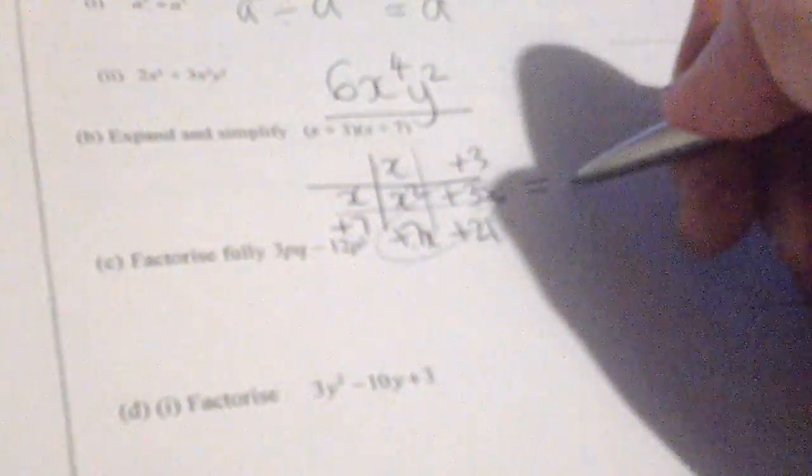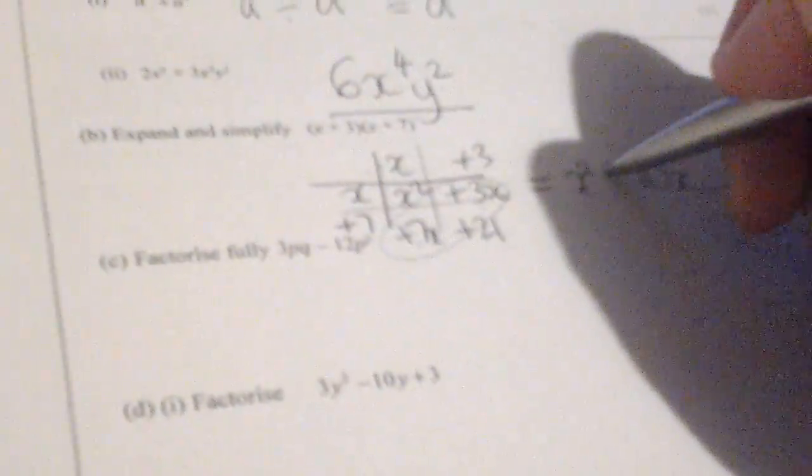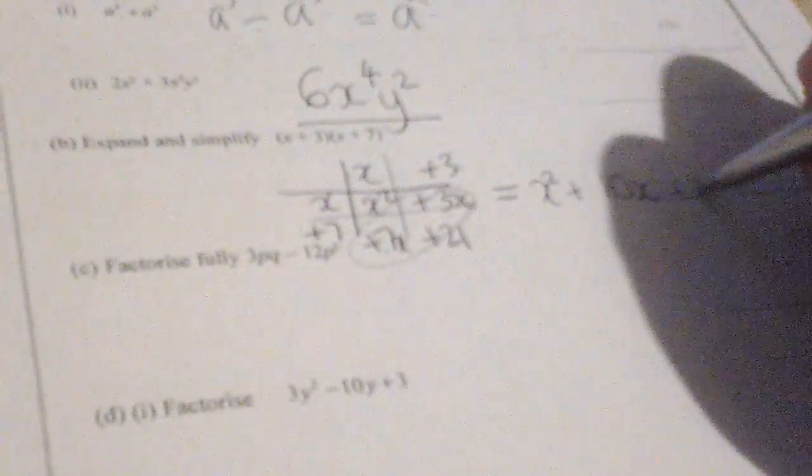Expand and simplify, it's a double bracket. So I've got x plus 3 times x plus 7. x times x is x squared, x times positive 3 is positive 3x, positive 7 times x is positive 7x, and 7 times 3, both positive, is positive 21. You can add these two in the middle because they're both x's, and that makes 10x. So altogether you've got x squared plus 10x plus 21.